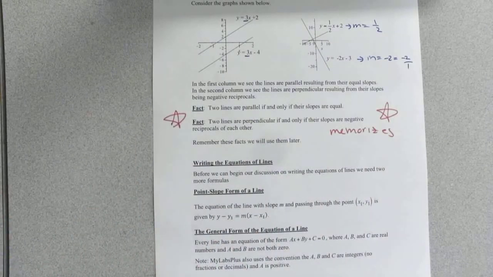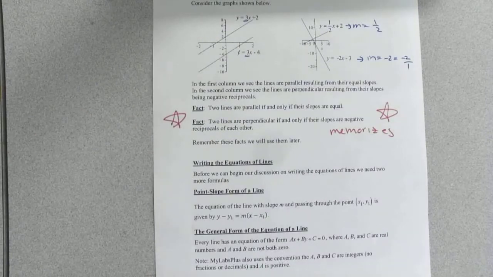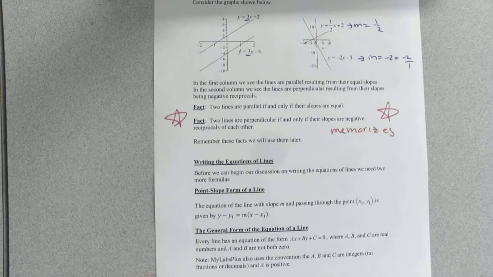So, before we can talk about writing equations of lines, and what I mean by that is we're going to be given some information, and then it'll say, find the equation that does this. You know, what equation will embody this information? Before we can do that, we need a couple more formulas. The equation with the slope m and passing through the point x1, y1 is given by y minus y1 equals m times the quantity x minus x1. That's the point slope formula of a line. And that will be one of our primary tools when we're asked to write equations of lines.